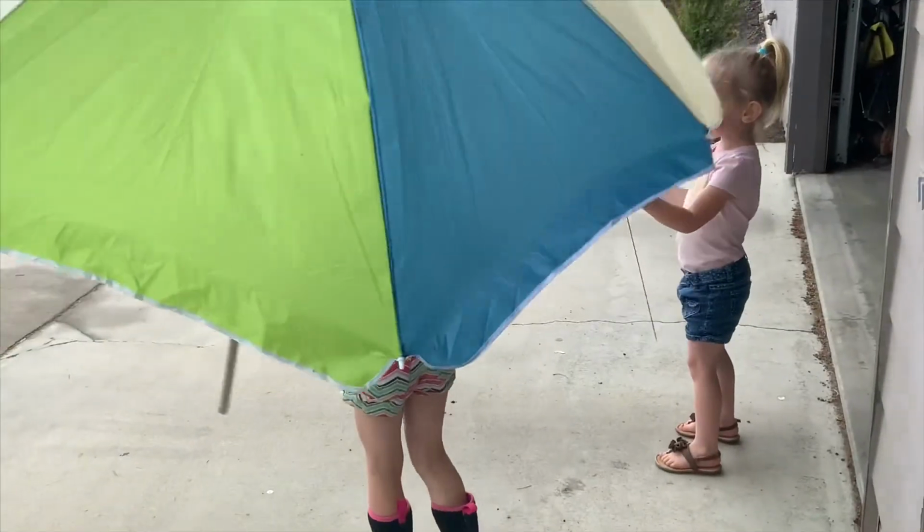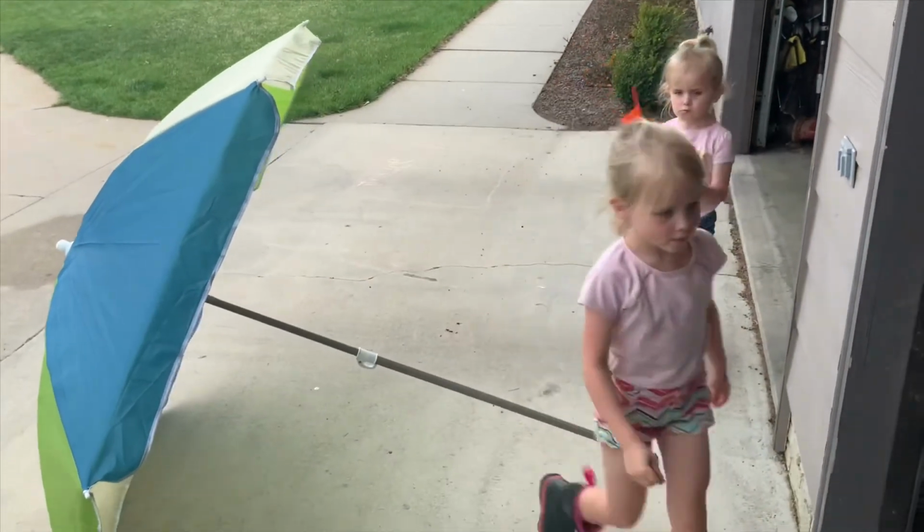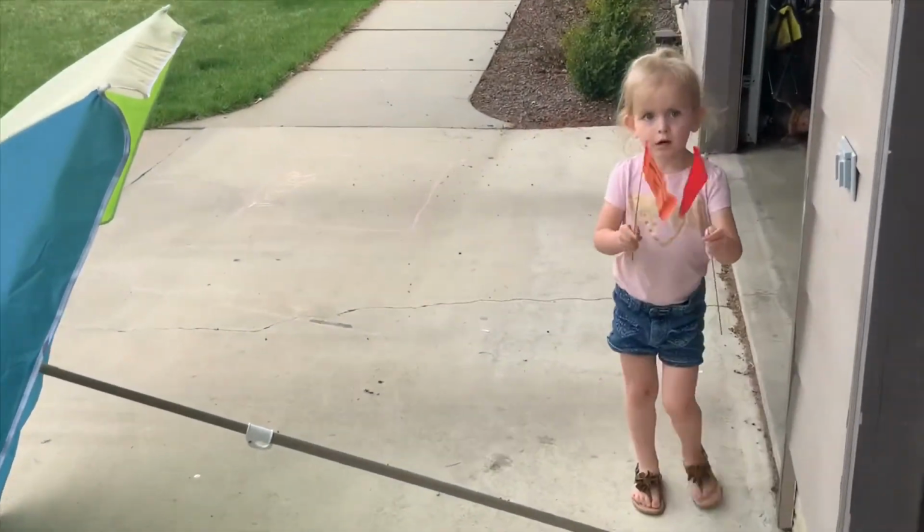Ready, get set, go! And hold the other two. There's some more. What do you got, Trey?